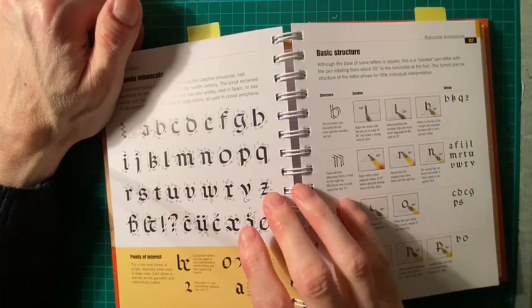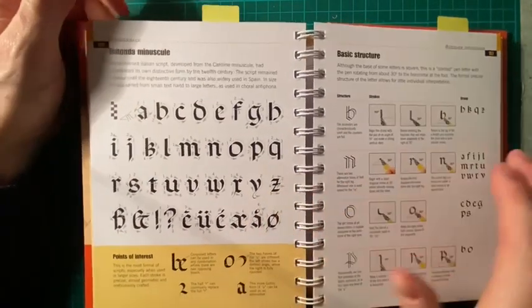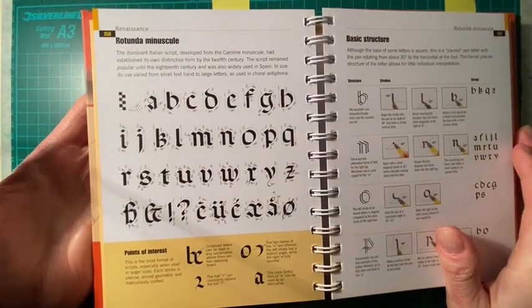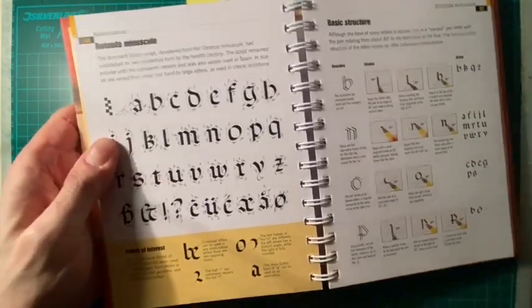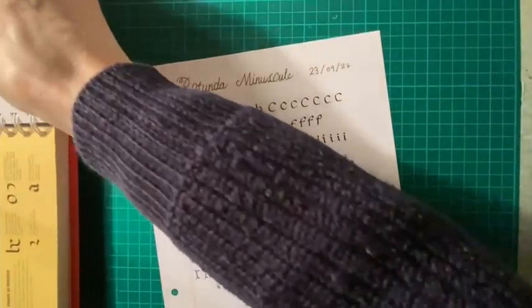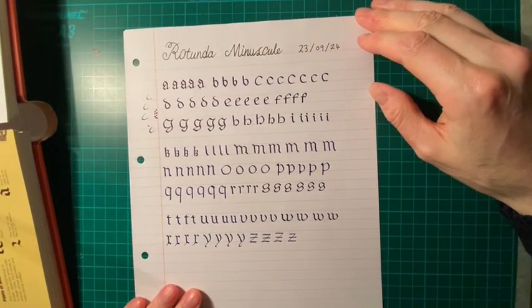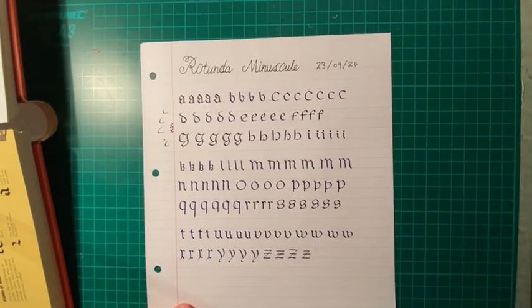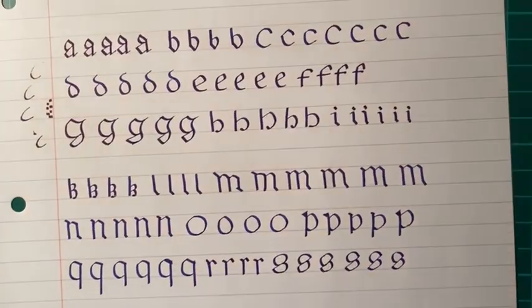I had some funny issues with some of the letters, but take a good look at them. This is my attempt at my Rotunda Minuscule. It's not bad. It's not a bad attempt. I'll just zoom in a little bit so you can see the form.